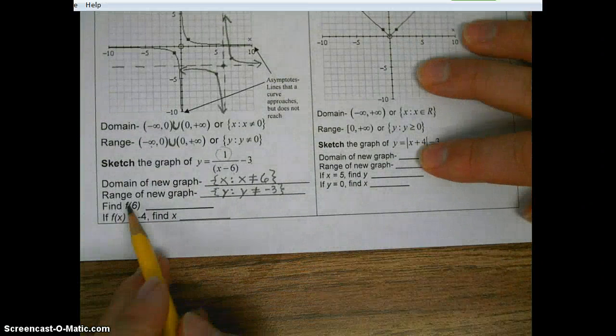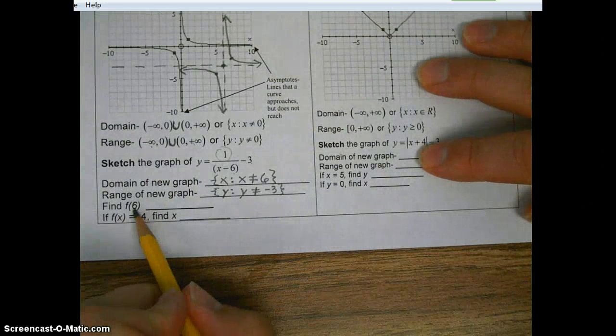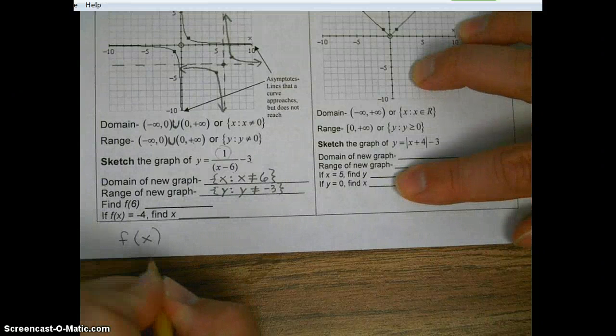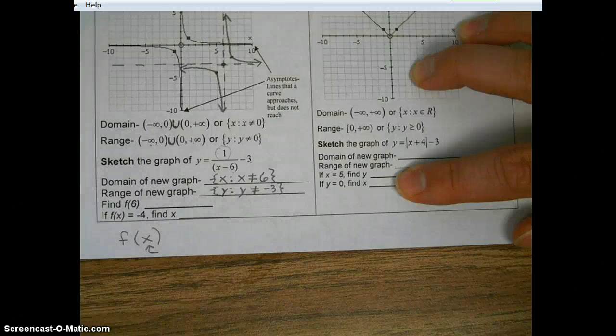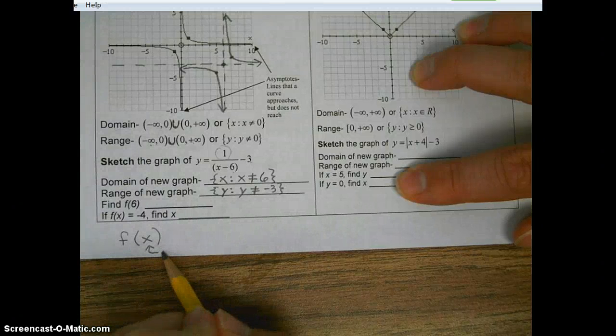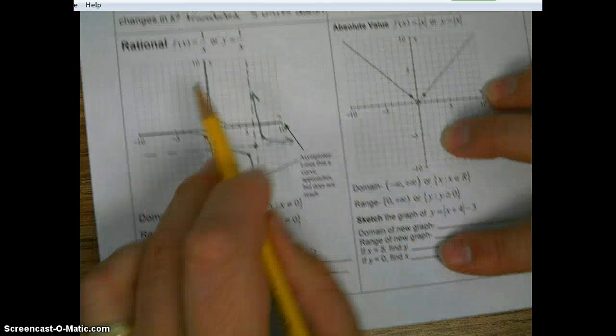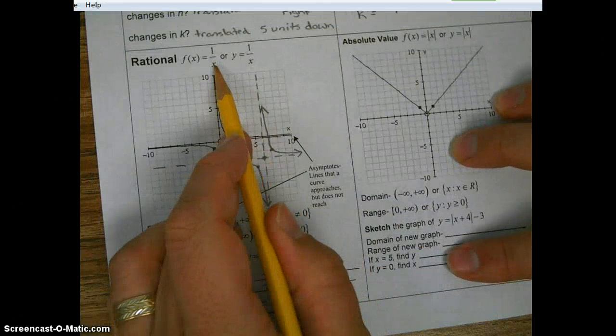Okay, for this notation, remember that whatever's inside the parentheses, that is our input. We're plugging it into the equation. Okay, so we'd pick 6 and we would plug it into the equation. So we'd have 1/6.